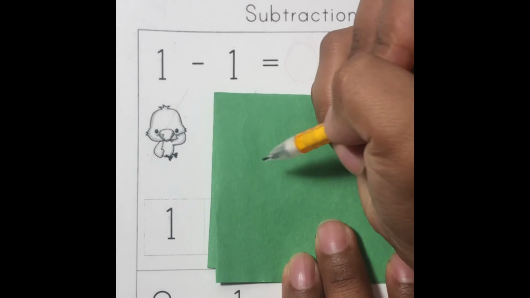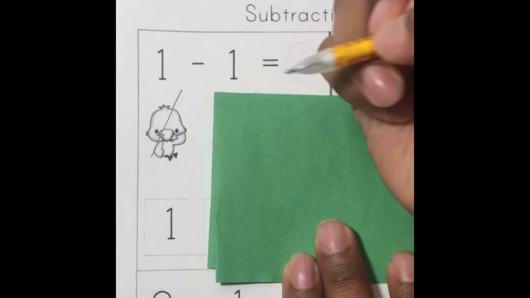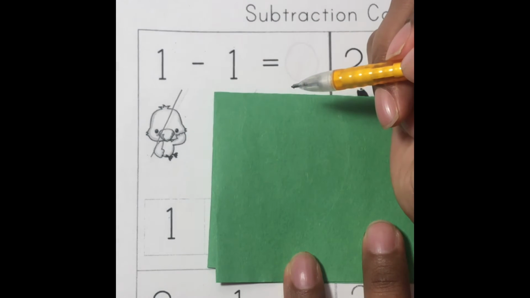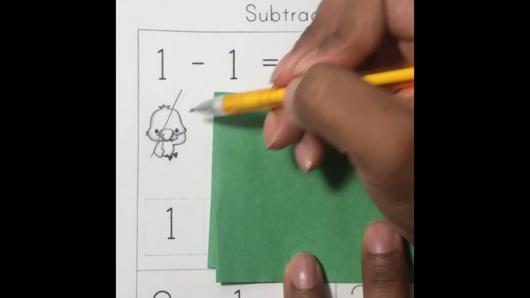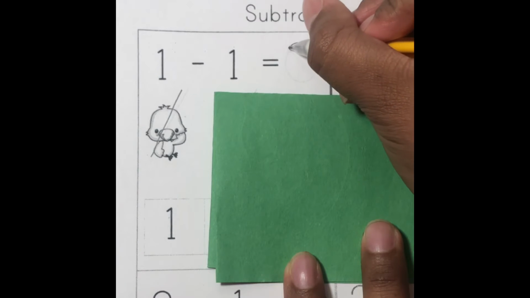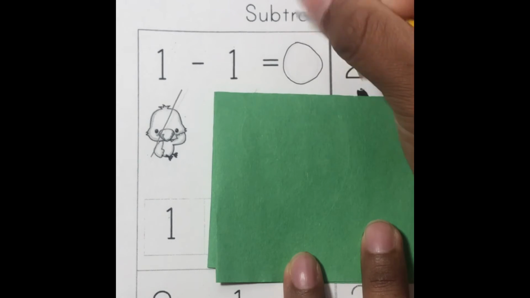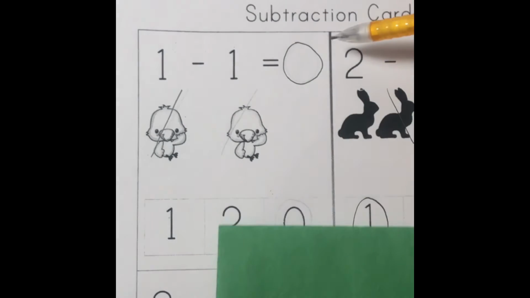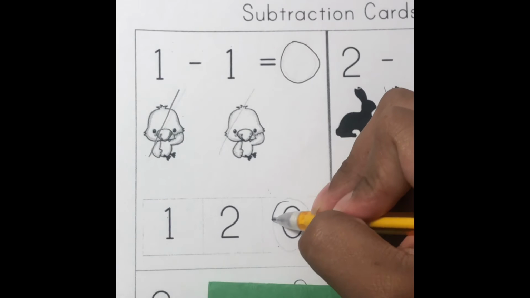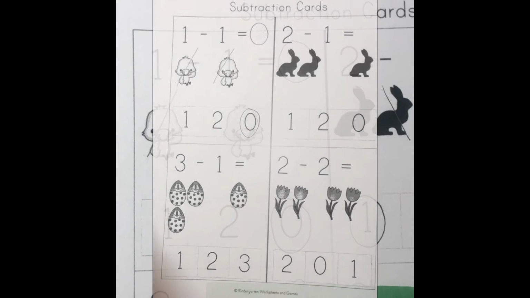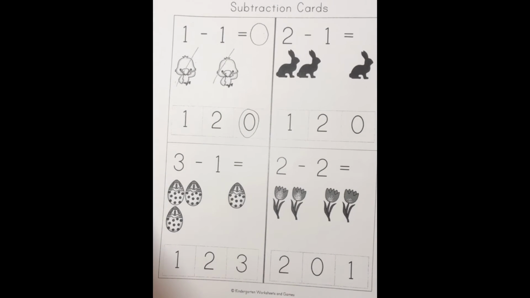So if I have 1 chick and I take 1 chick away, the only one that was there, how many do you have altogether? If I took this one away, how much do you have? 0. You're right. So 1 minus 1 equals 0. So go ahead and circle your 0. So we're moving on to the next subtraction.